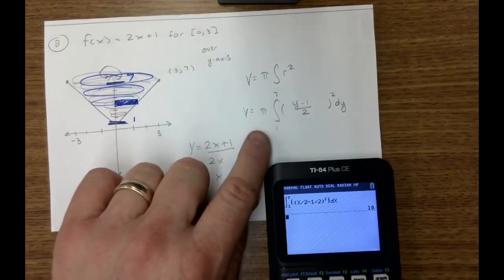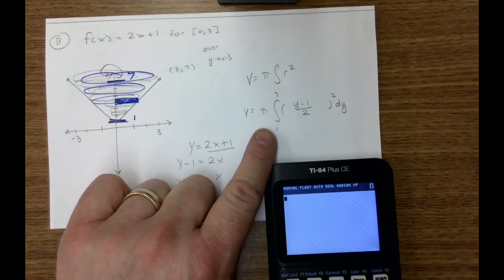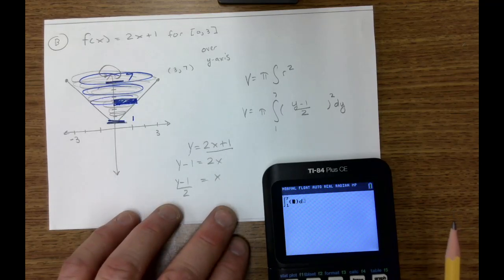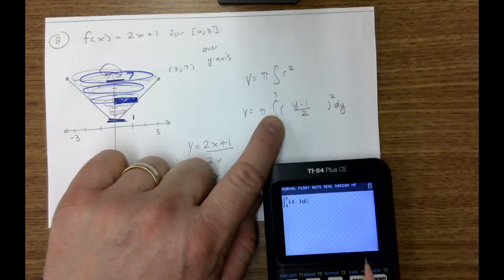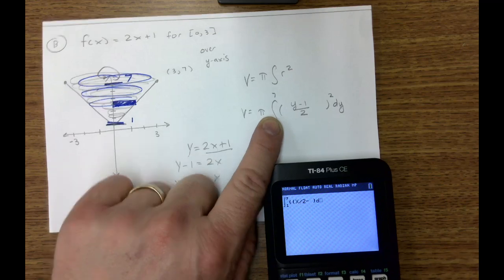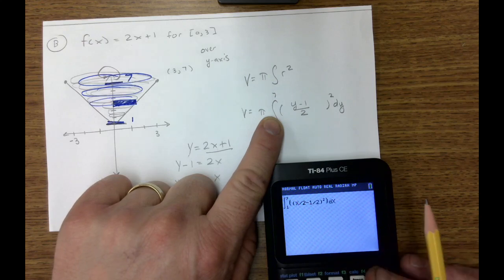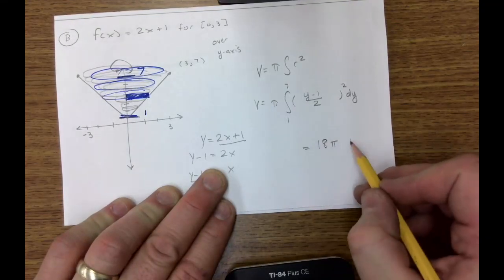Let me make sure I've typed that in correctly. Let's see what this volume is here. We have Math 9, 1 to 7, and the equation is x divided by 2 minus 1 divided by 2, parentheses, square that whole thing, and then put an x there. And we have 18. So the answer is 18 pi units cubed.